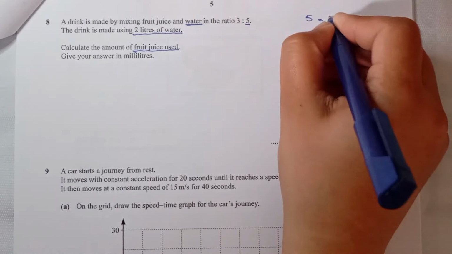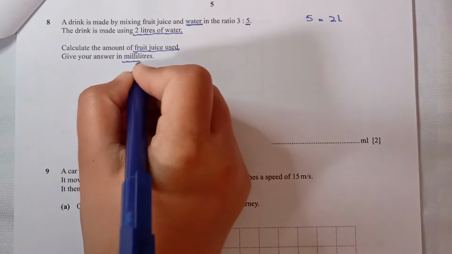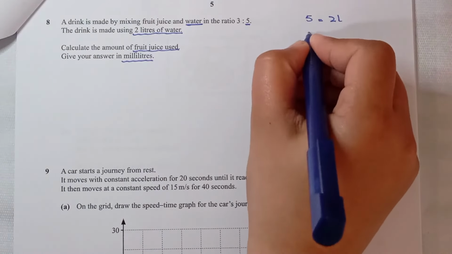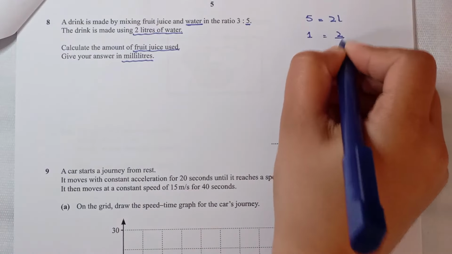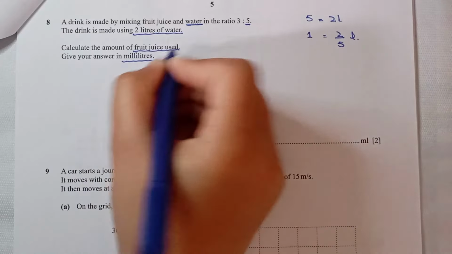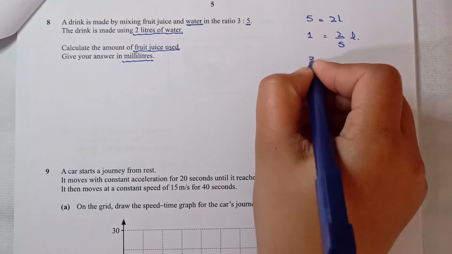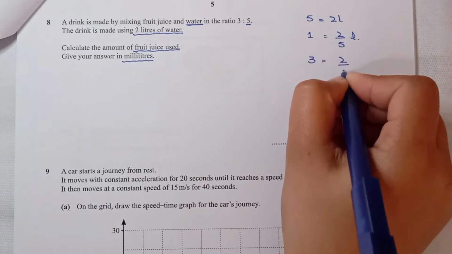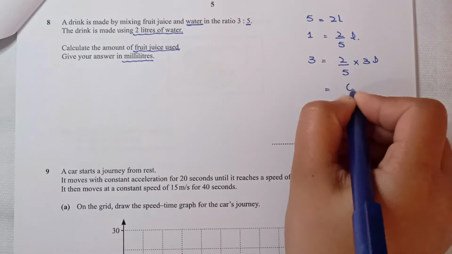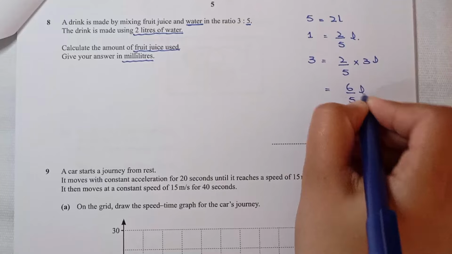This is representing 2 liters, right? And keep in mind we need to give our answer in milliliters, right? So if 5 is representing 2 liters, so 1 is representing 2 by 5 liters. Right, we need to find for fruit juice is 3, so 3 is representing 2 by 5 times 3 liters, so this would be equals to 6 by 5 liters, right?